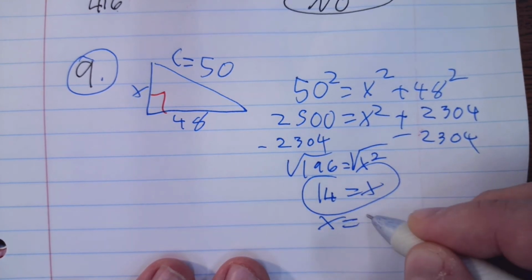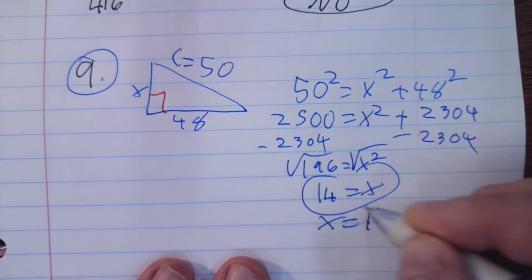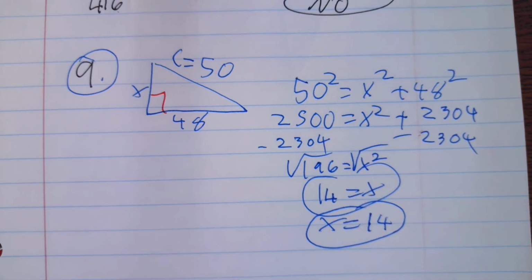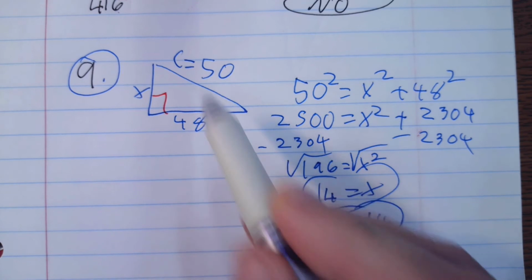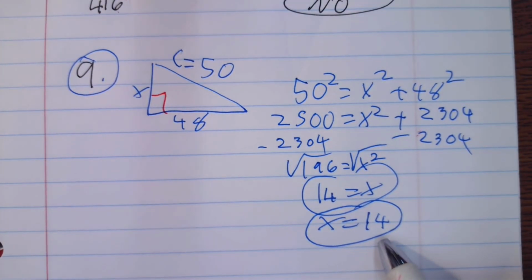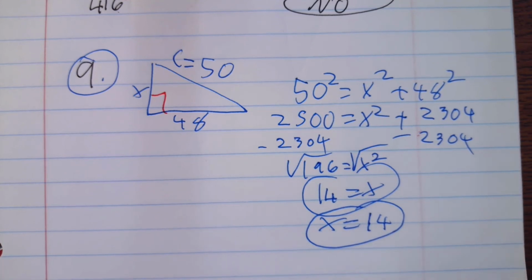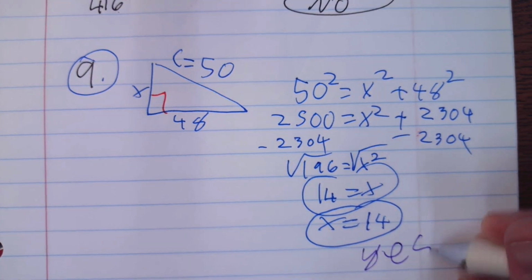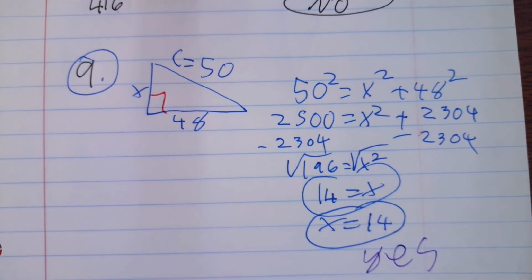And that's a bad way to answer it, so let's do it like that. All right, what do we think? Is this a Pythagorean triple? 50 is a positive integer, 48 is a positive integer, and 14 definitely is not a decimal or a fraction, so it's a positive integer. So this one would be yes. So again, there are two answers. So that's that.